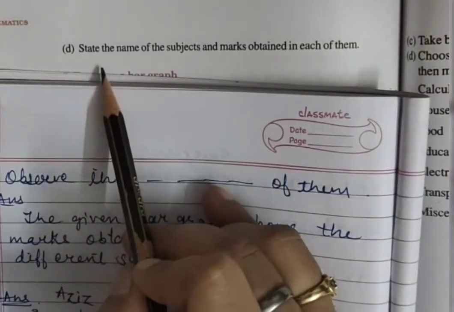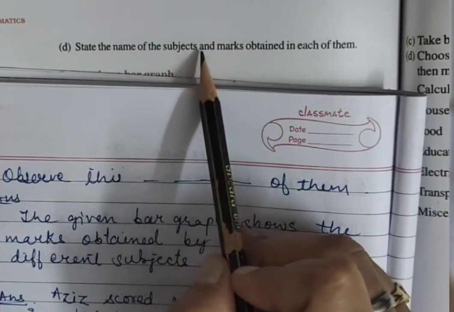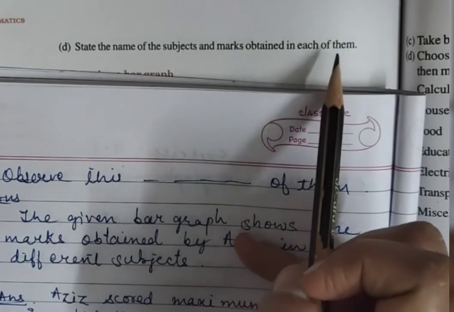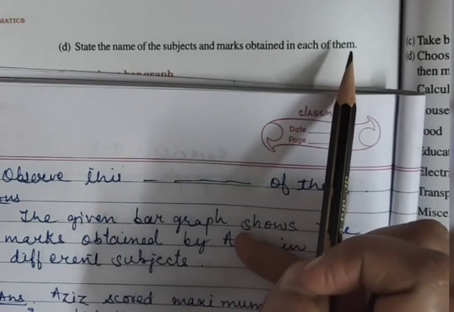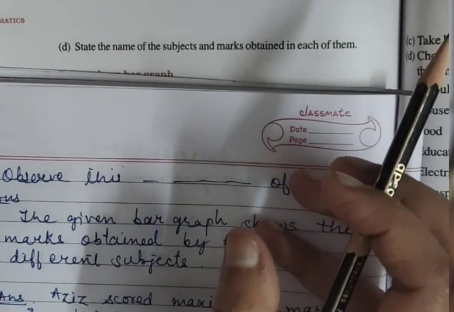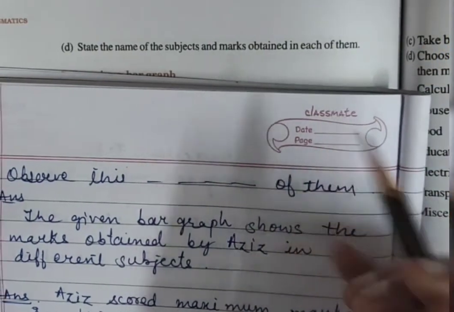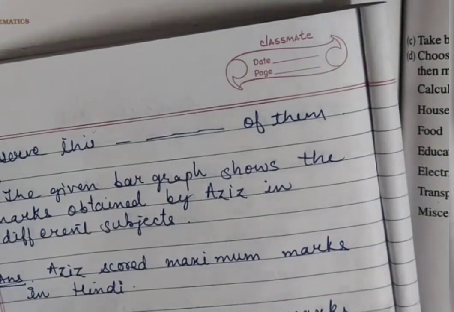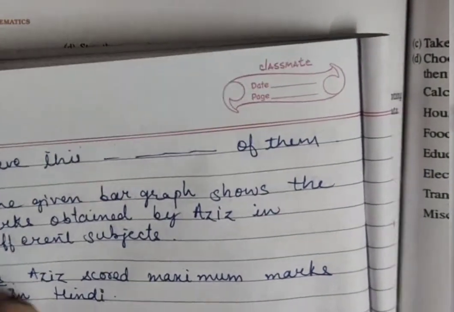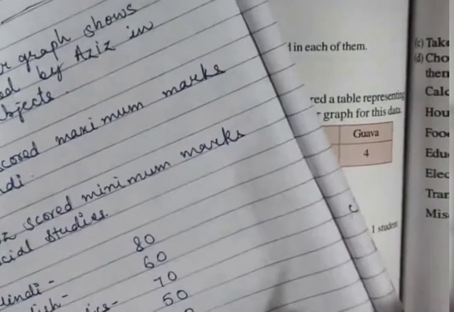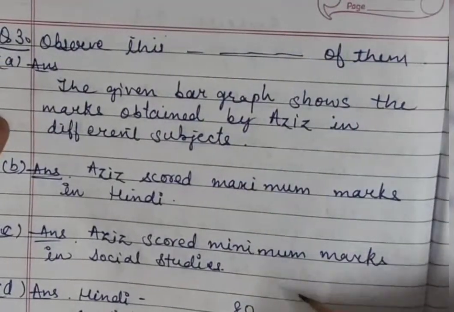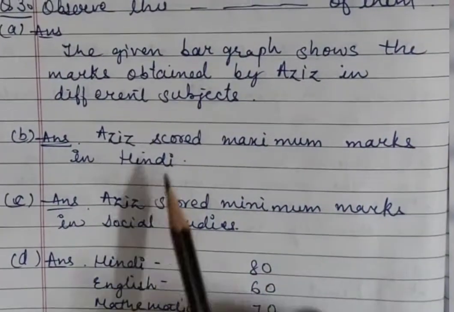This is the D part. State the name of the subjects and marks obtained in each of them. We need to write all the subjects and the marks obtained in these subjects by looking at the bar graph. I have written here all the answers which we have just discussed, you can see.